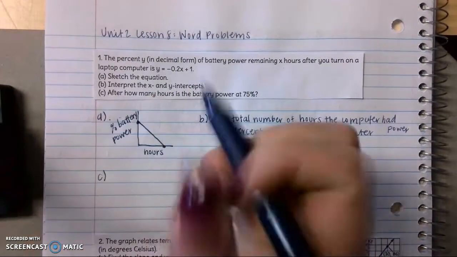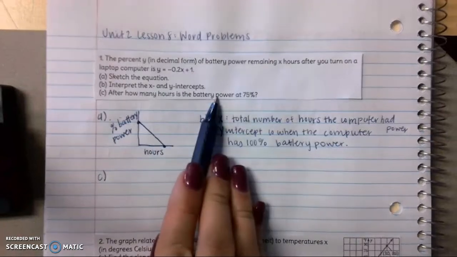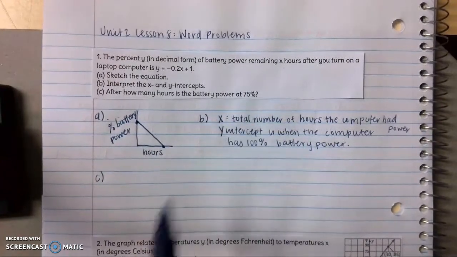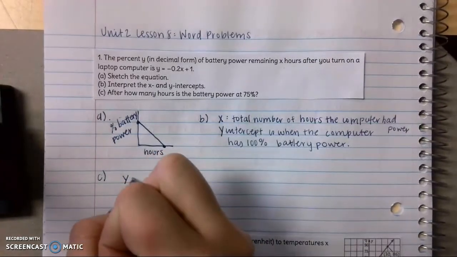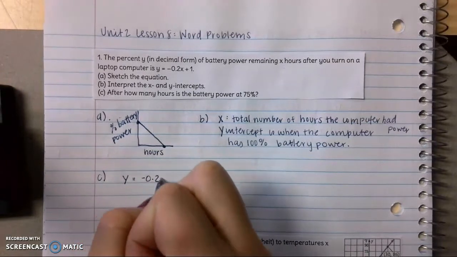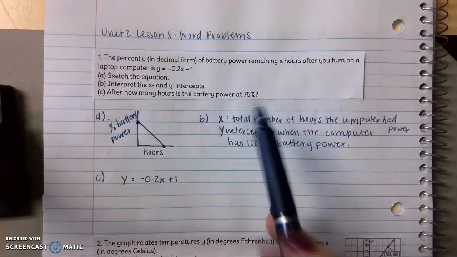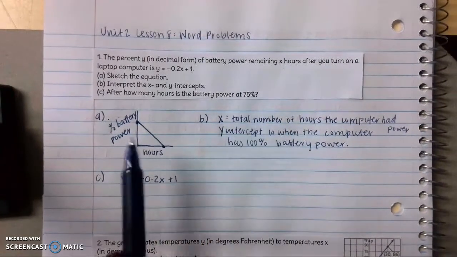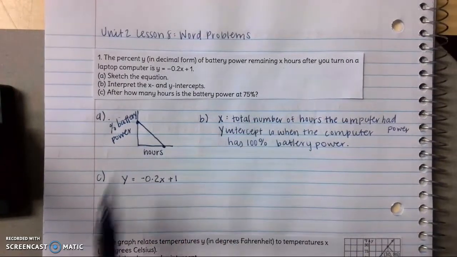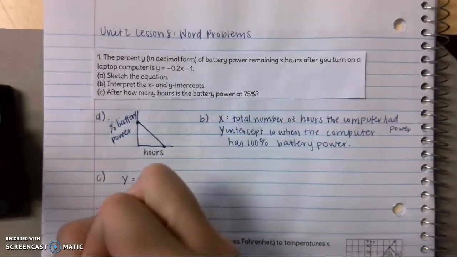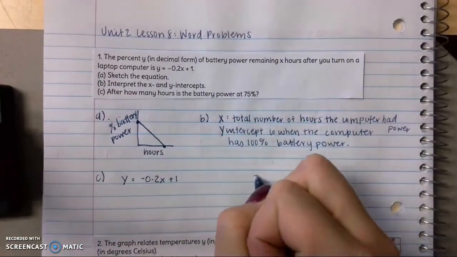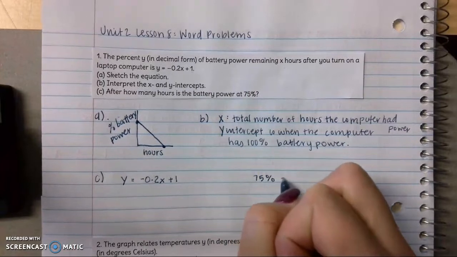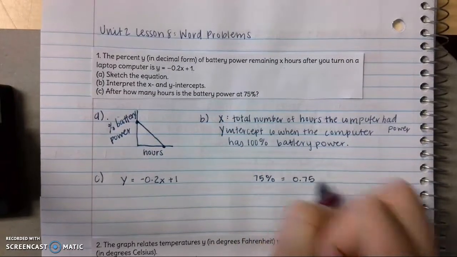Part C: after how many hours is the battery at 75%? So we're going to use our equation here. Battery power is at 75%. 75% talks about our y. So we're going to put 75% in here as a decimal. 75% as a decimal is equal to 0.75.